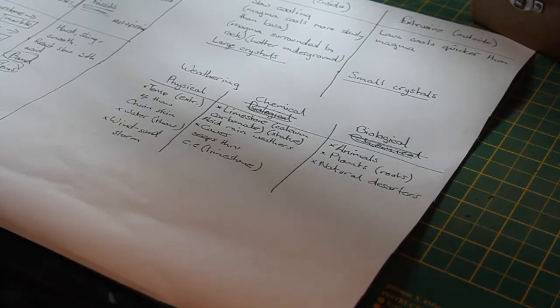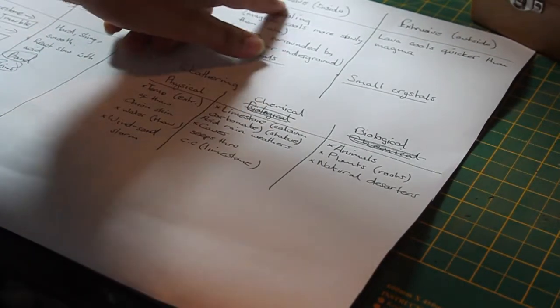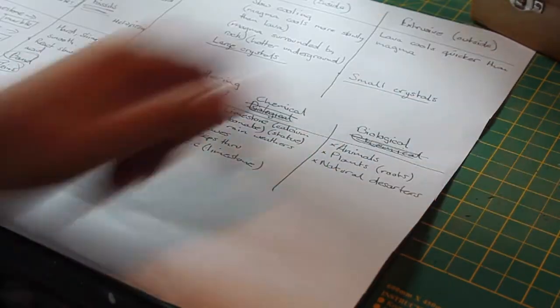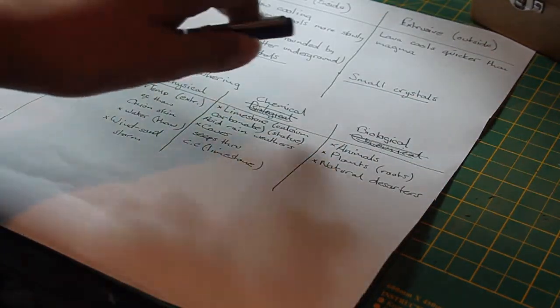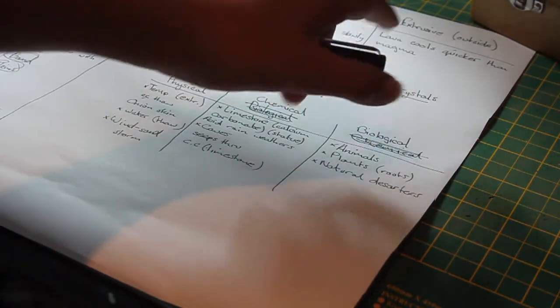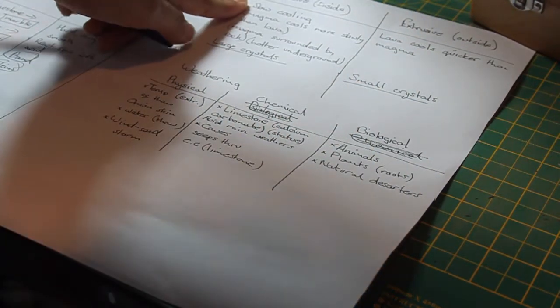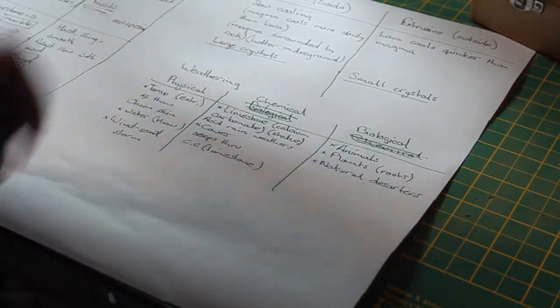So to start off with, igneous rocks, quickly. Intrusive is one type and extrusive is the other. Intrusive is inside and extrusive is outside. Intrusive are slow cooling. Magma cools more slowly than lava.